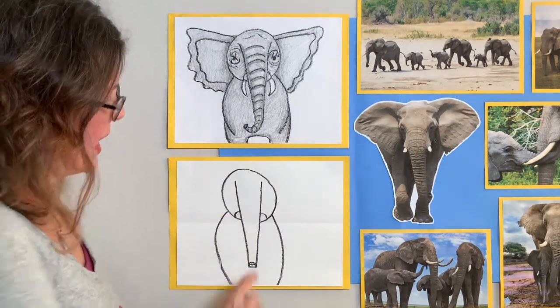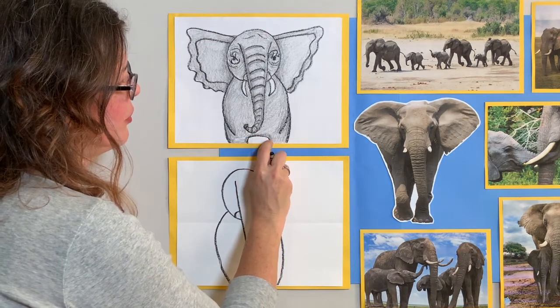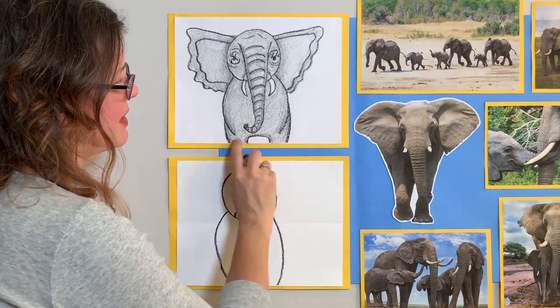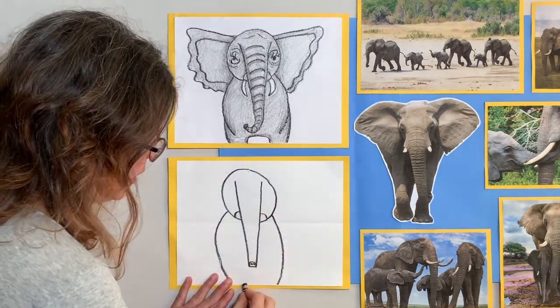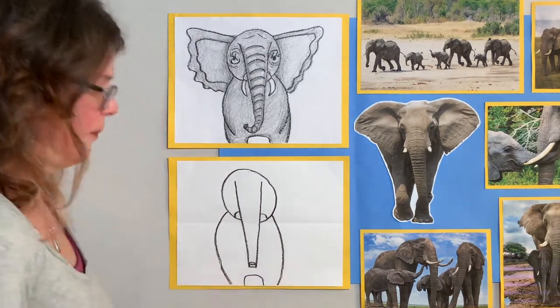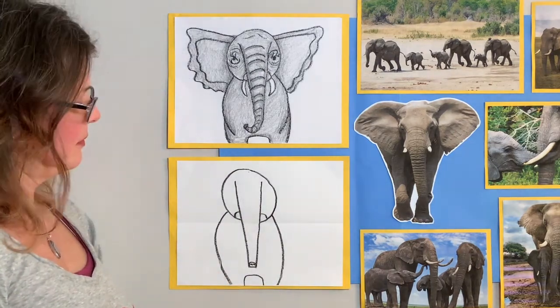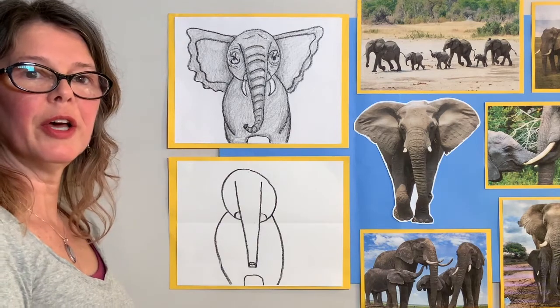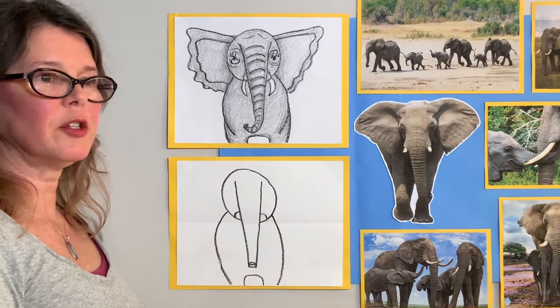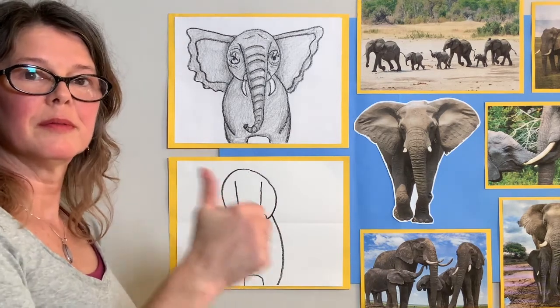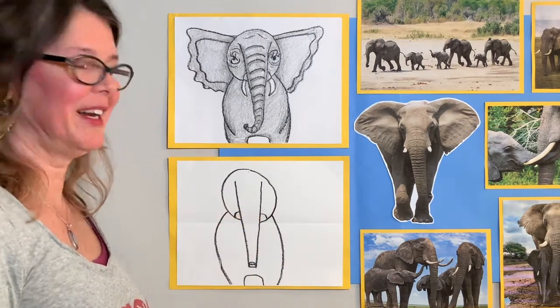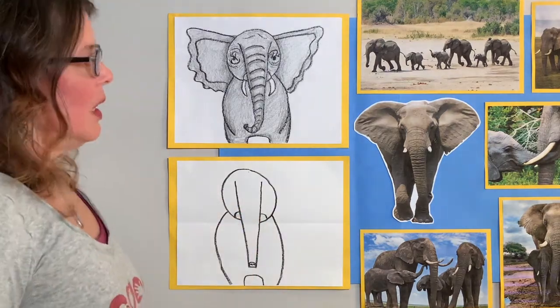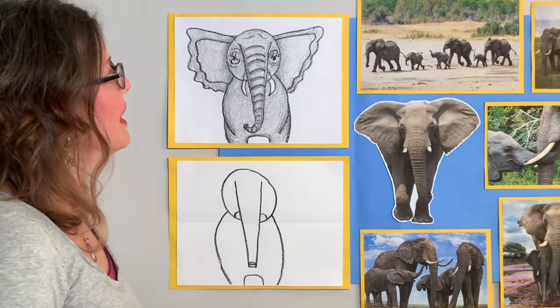Okay? All right. We're going to do a little curve line underneath his trunk so we know that he's got these two front legs. Look, curve. There. Pretty good. How are your elephants looking? Give me a thumbs up. Good job, everybody.